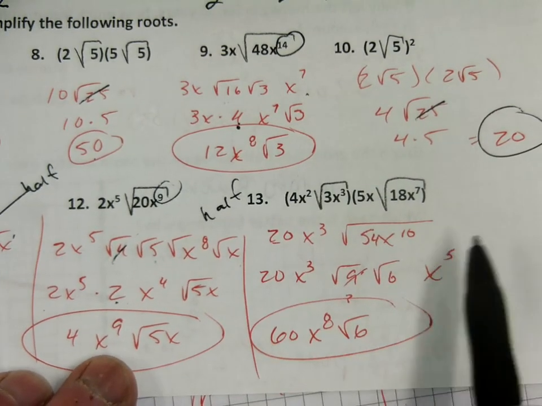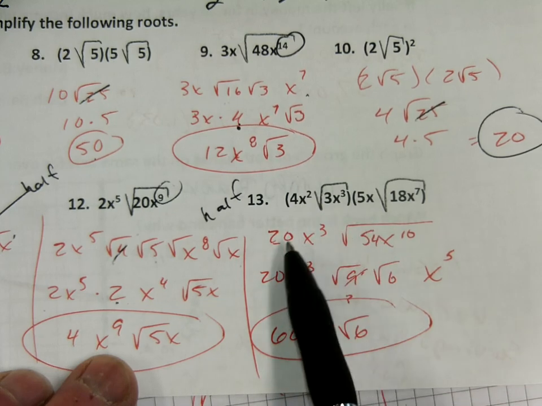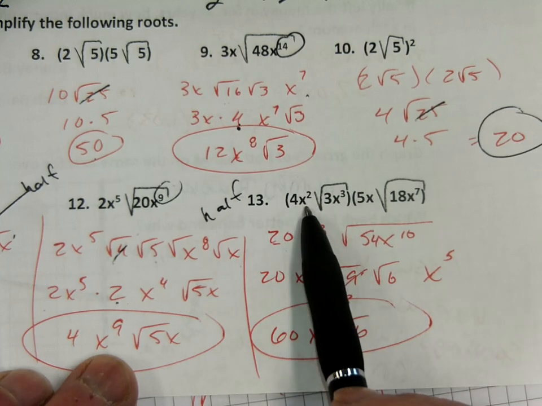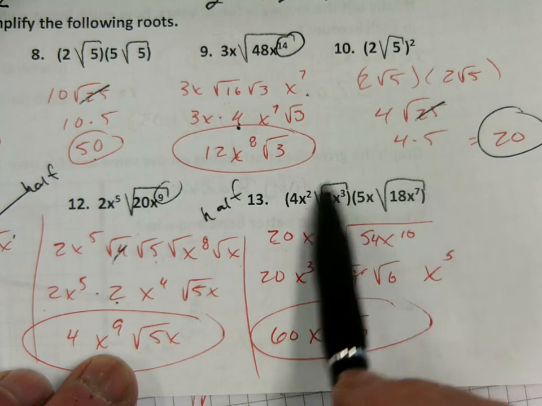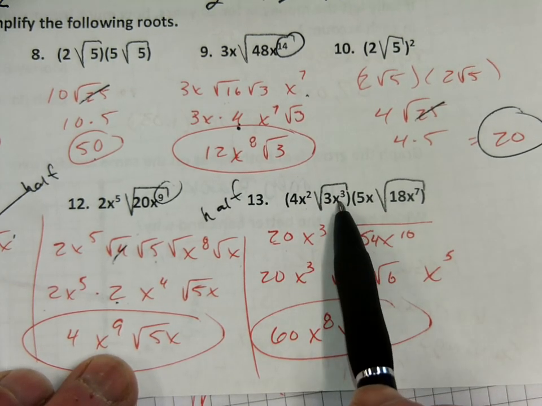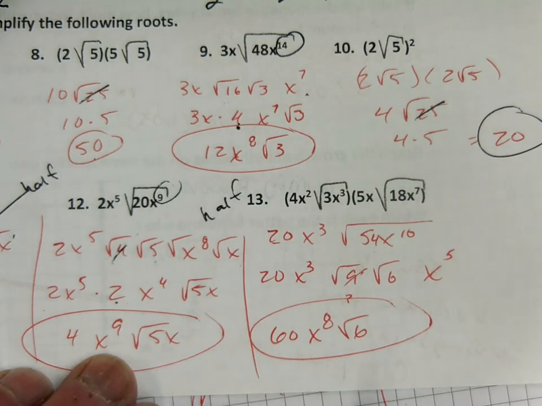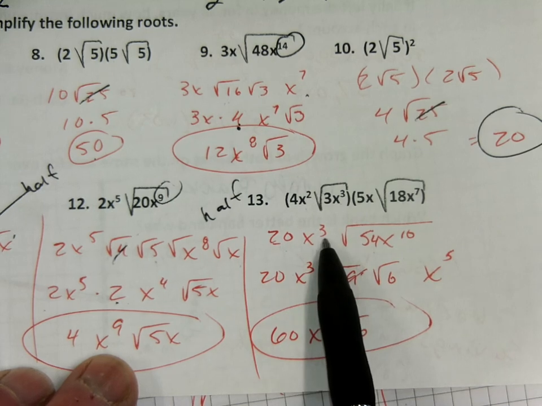13, I got to multiply. It's just a big, ugly problem, but I'm going to multiply outside. So 4 times 5 is 20. X squared, and x makes x to the 3rd. Now inside, I still have to multiply. 3 times 18 is 54. I've got an x to the 3rd. X to the 7th makes x to the 10th. Okay, so 20x cubed is out.